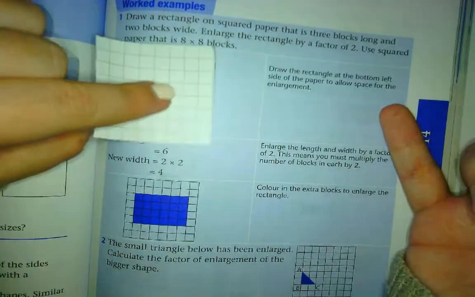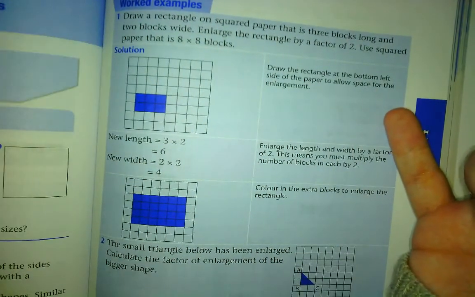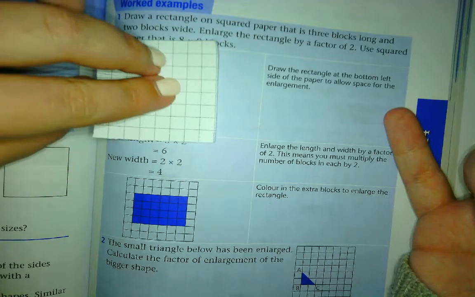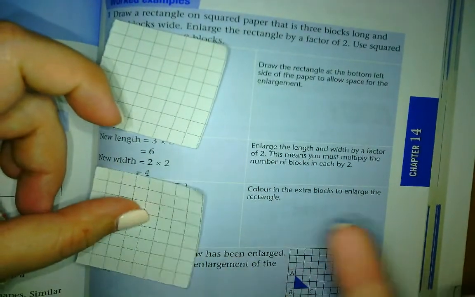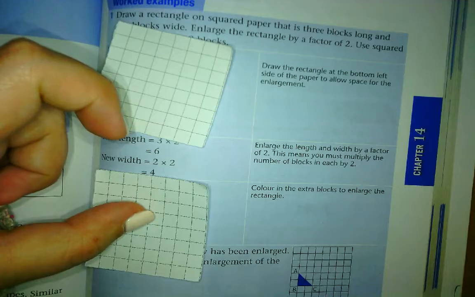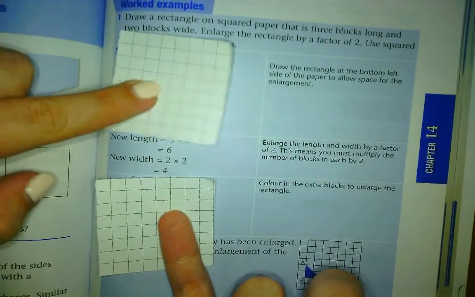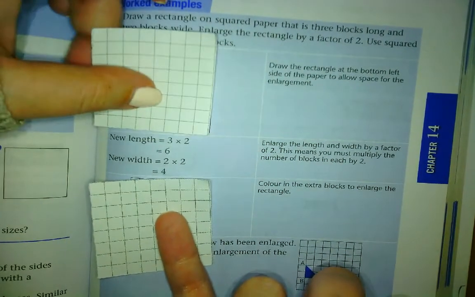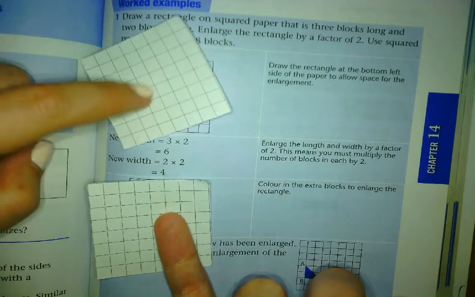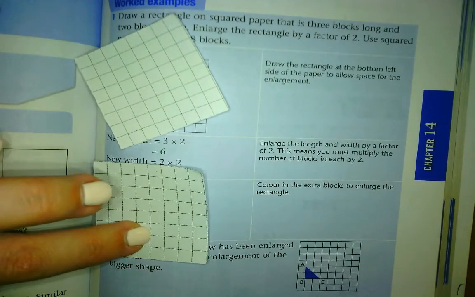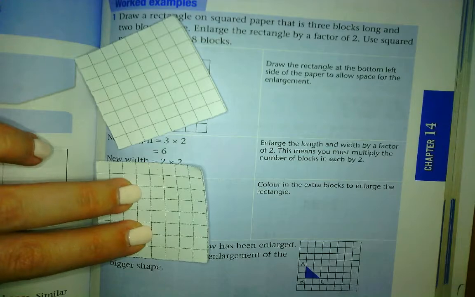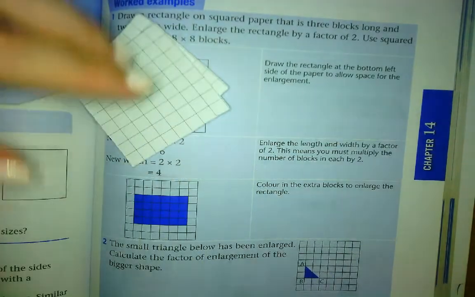So this is like your little blocks there. Okay, so you're going to use that, then you're going to write that. Then you're going to use your second one, draw it in color. Okay, so do this one in pencil. The original you do in pencil, and the answer you do in color, like we did yesterday.